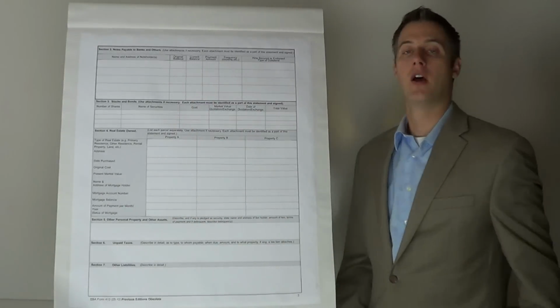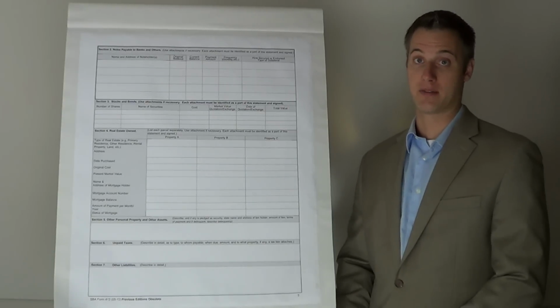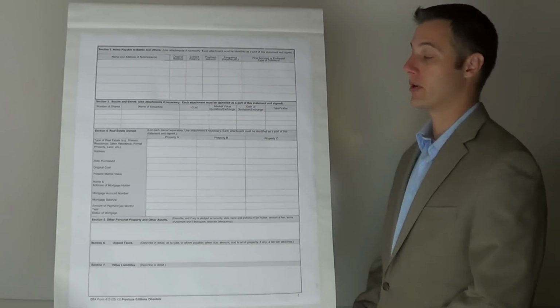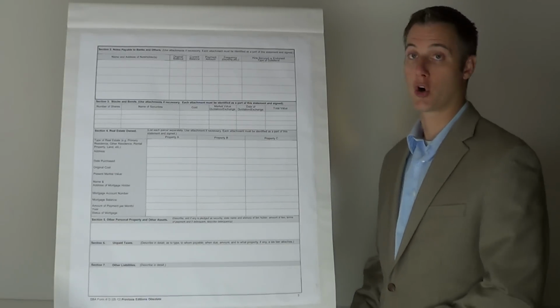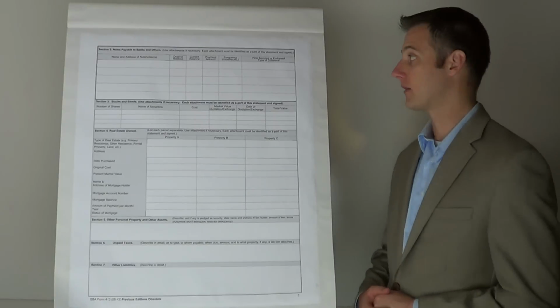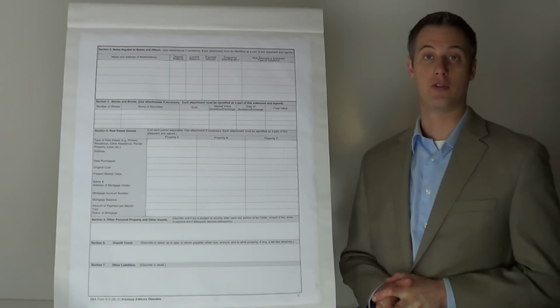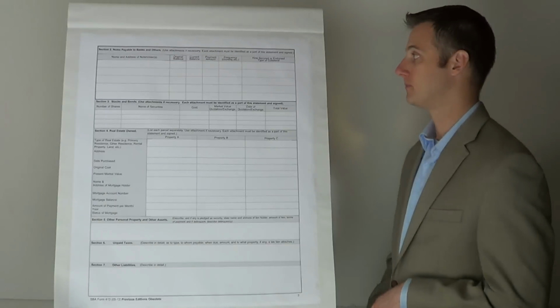Original balance. For credit cards, you want to put your limit. So what is the max amount that you could spend on the credit card? That's the amount that you want to put in original balance. Current balance, obviously, is your current balance as of the end of last month. Payment amount, this is your minimum monthly payment. If you pay much more than the minimum, don't put that. Put what the minimum amount is.